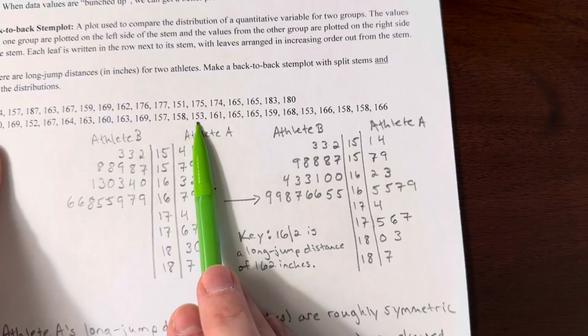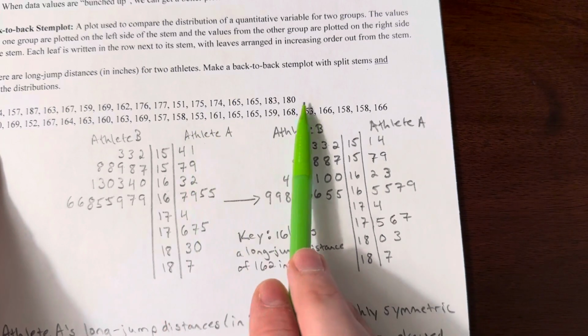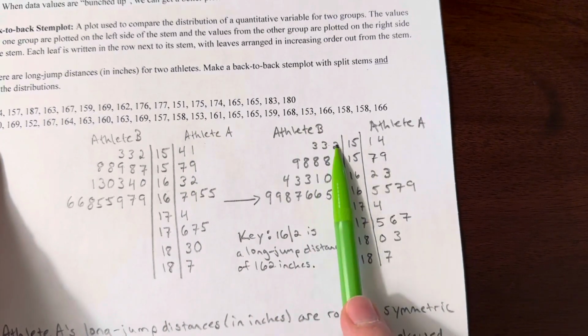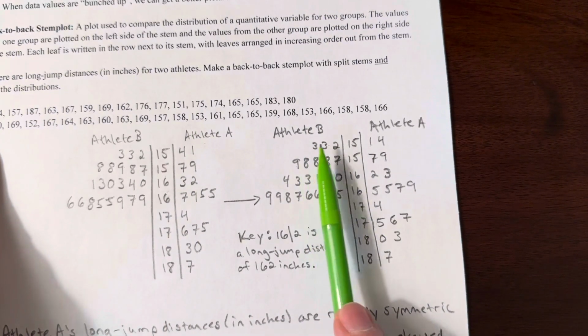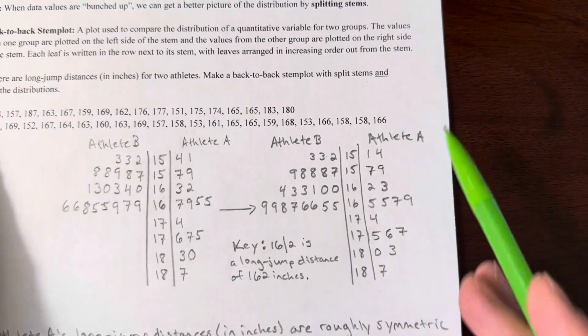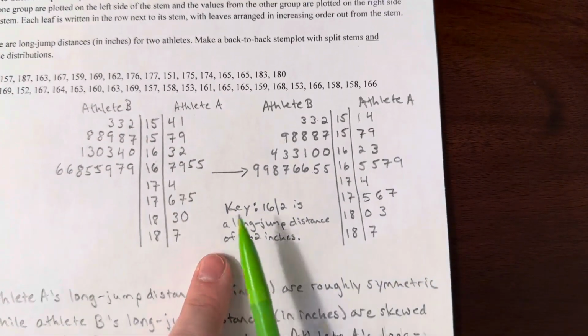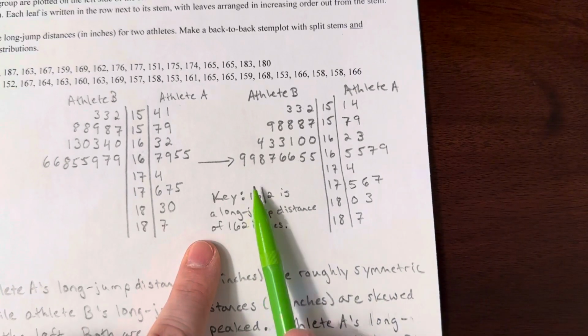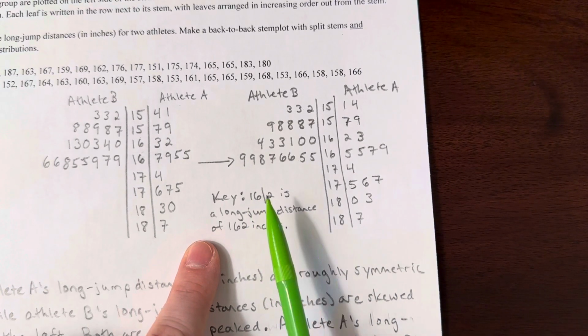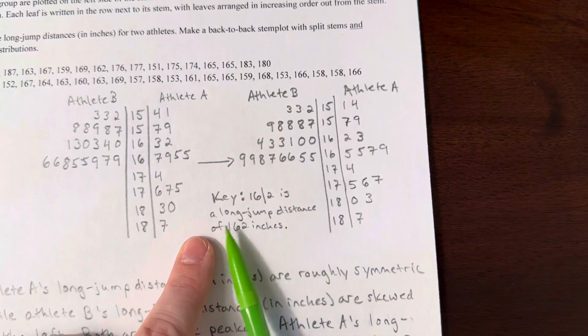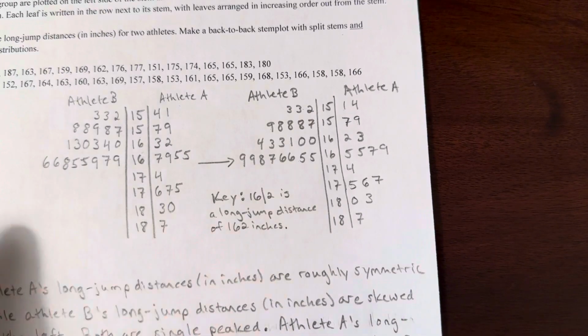This athlete had a long jump of 153 2 separate times. That's why I have 2 different 3s, one for each of the long jumps that measured that amount. And then I have my key down here that says 16, and then a line, and then 2 is a long jump distance of 162 inches.